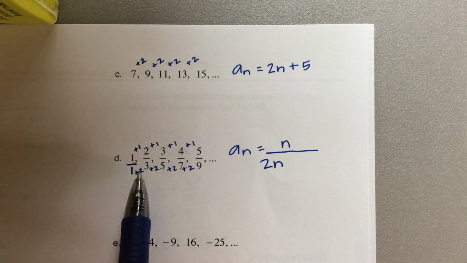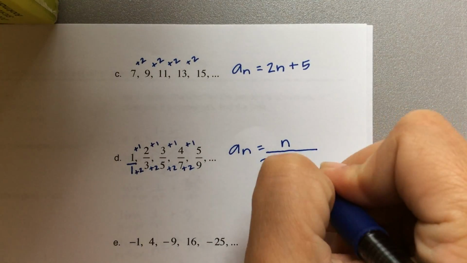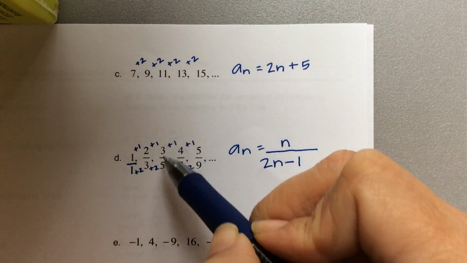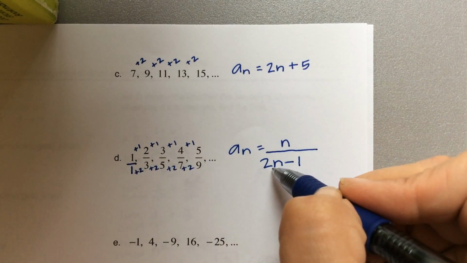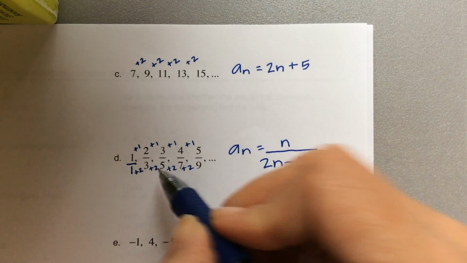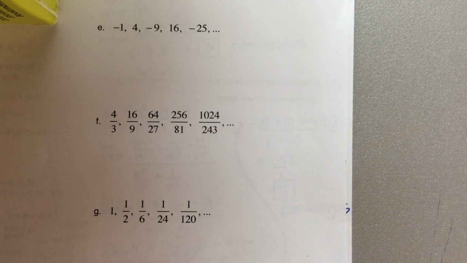But since it's 2n, the first term for 2n would give me 2 in the denominator, but since it's 1, I'm going to subtract 1. And this time I think I'll check it for my third term. So when I plug in 3, I get 3 in the numerator. And when I plug in 3 to the denominator, 2 times 3 is 6, minus 1 is 5. So that gives me that right there. So now we're going to move on to part E.